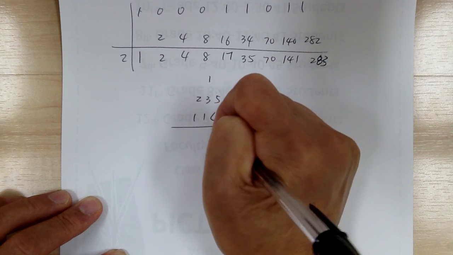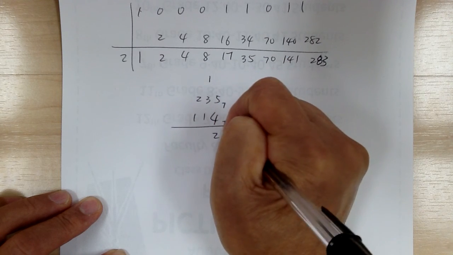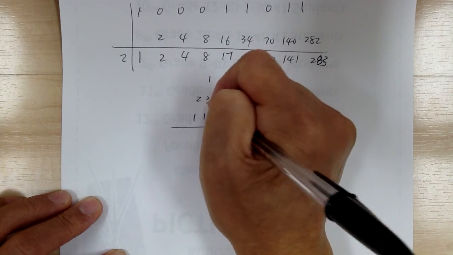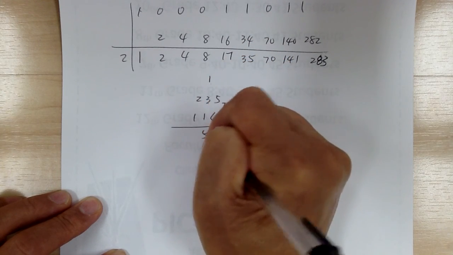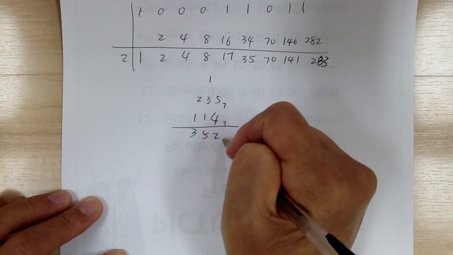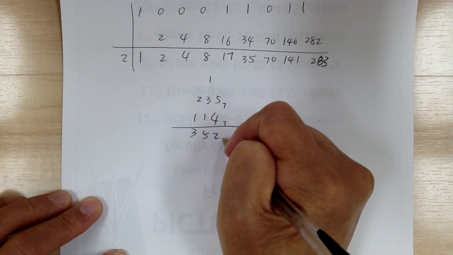Again, 5 plus 4 is 9, which is 2 more than 7, so you write down the remainder 2 and carry 1. So 1 plus 3 plus 1 is 5, which is below 7, so it's okay. 2 plus 1 is 3. So it becomes 352 base 7.